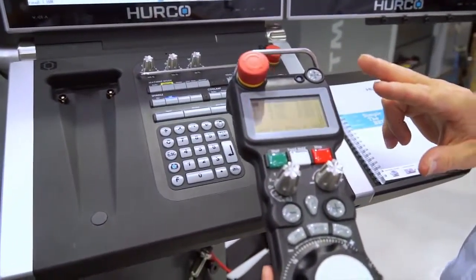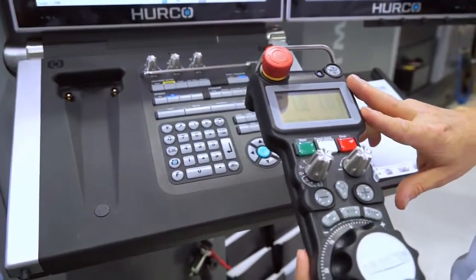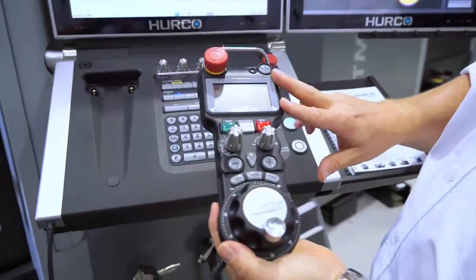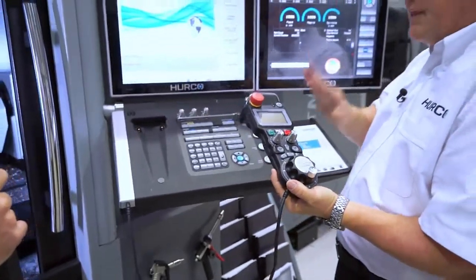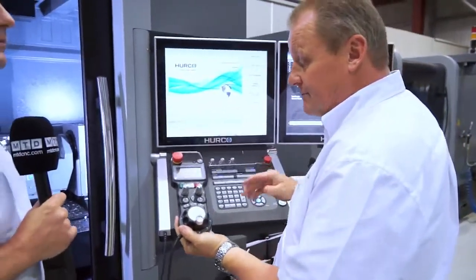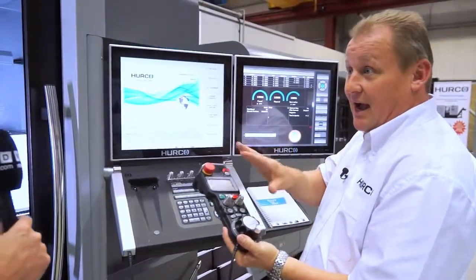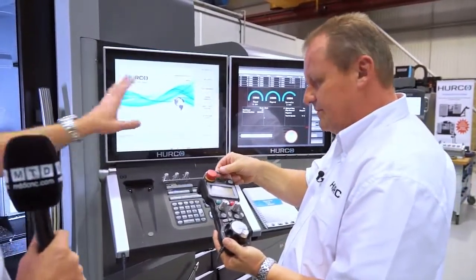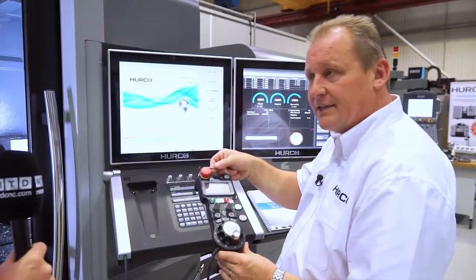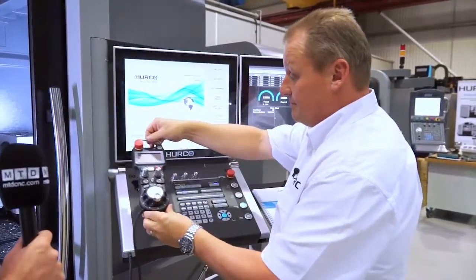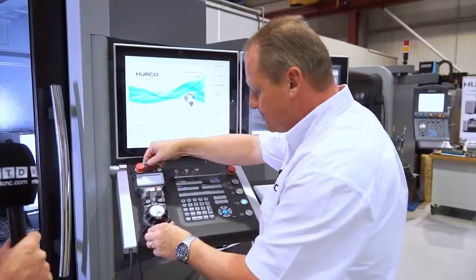That is an option, which is going to be standard on the VMX range of machines, but on the VM will be an option. This allows us now to go into the machine, move the machine around, check part position, without having to look back at the control, we've got all that on there. So that's a feature that some of our customers, I think, will like.